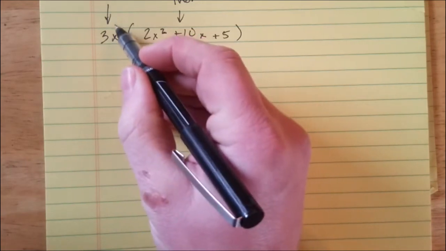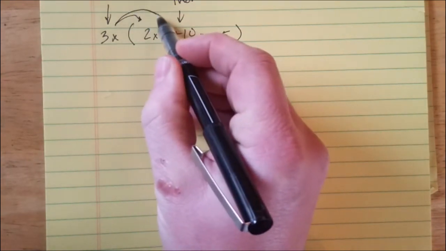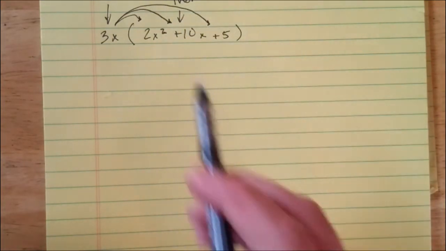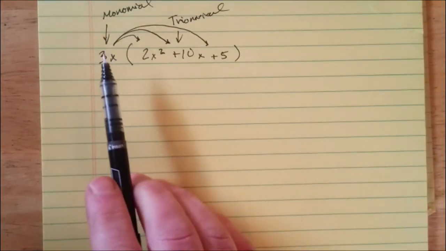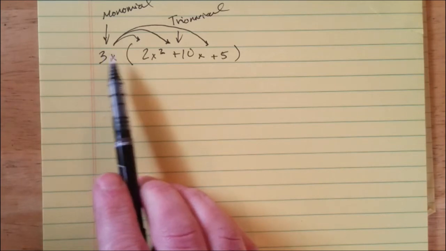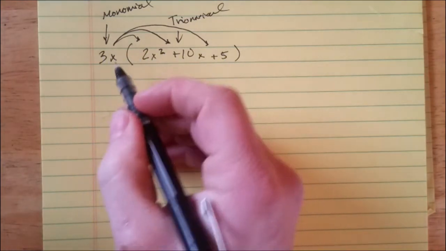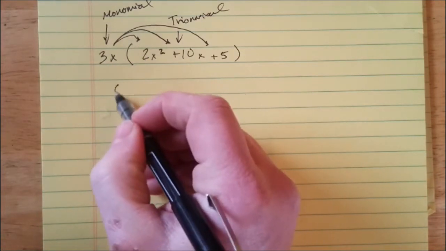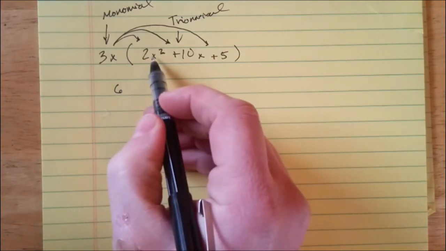Well, perhaps you would want to remember this is distribution. We're multiplying everything on the outside to everything on the inside. 3 times 2, 6. But we have x times x squared.